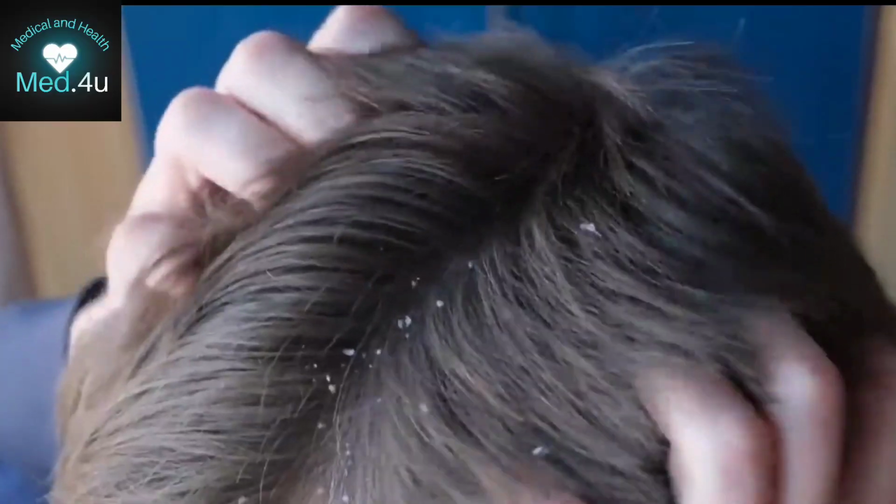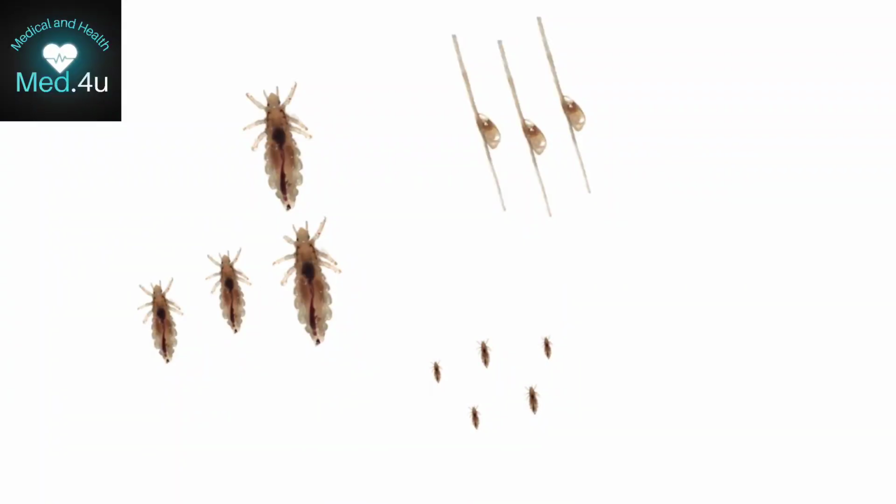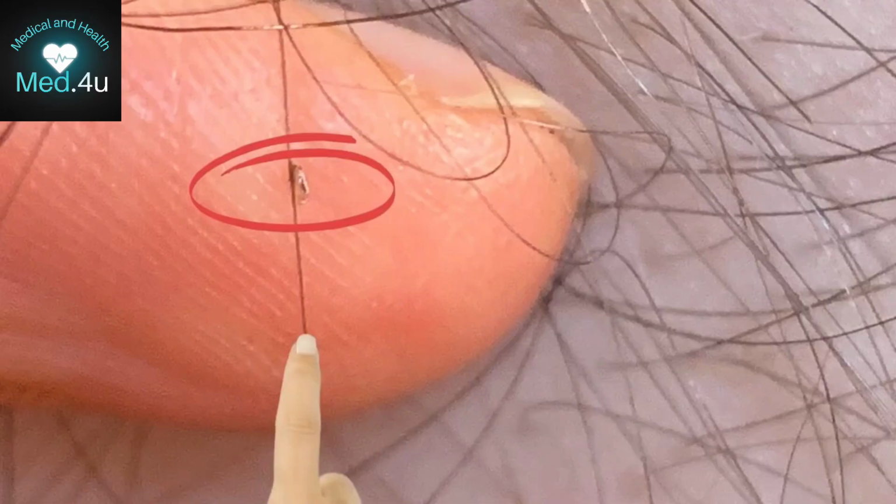Habitat. This type of lice is mostly found in scalp hair, especially behind the ears and near the neck. Head lice usually cannot survive for long periods outside the host's body due to the need for human body temperature and a food source. Life cycle.